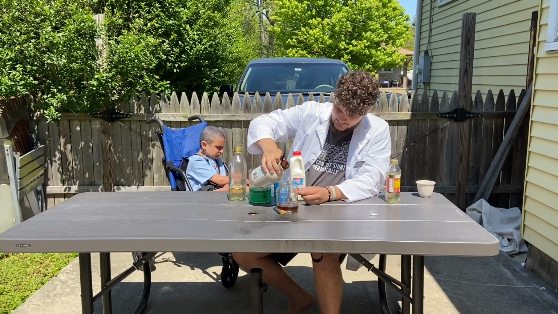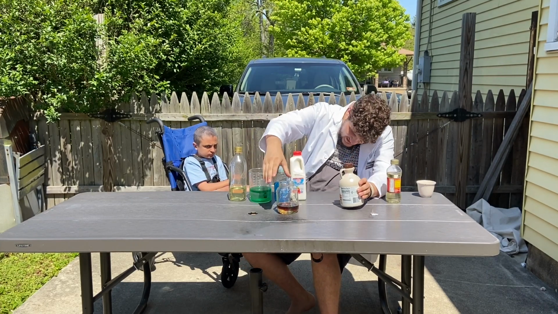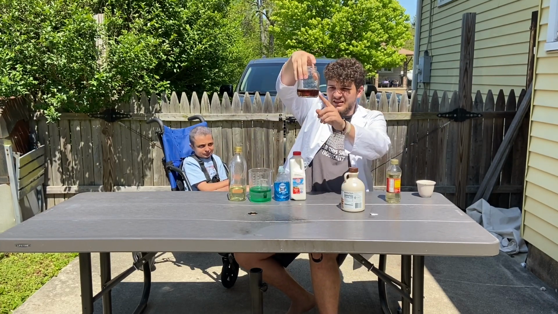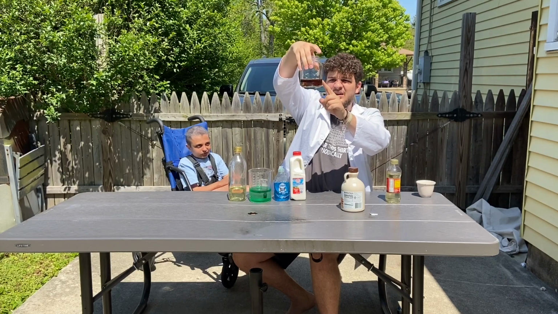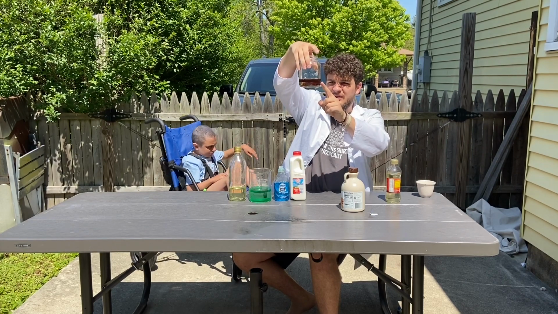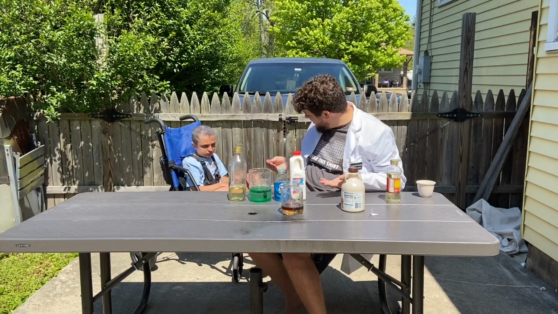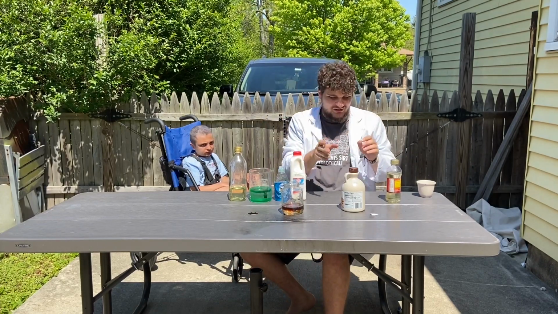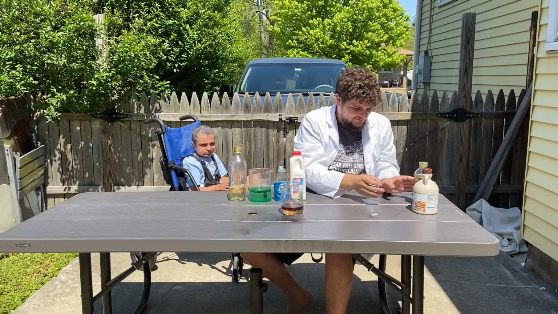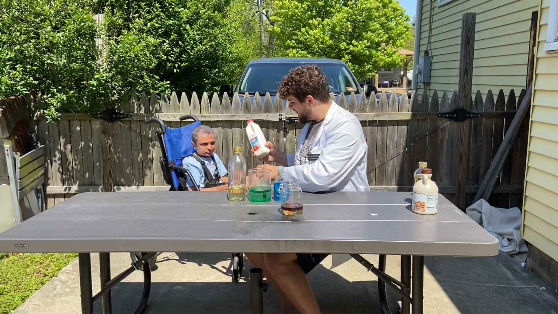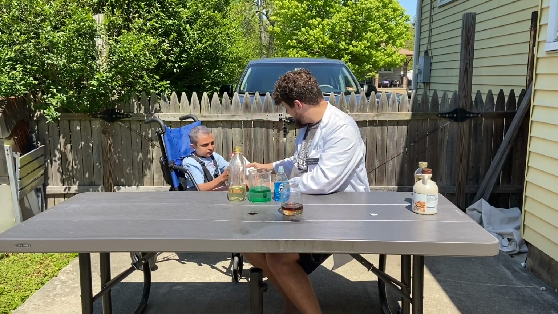See, we'll make a little layer. And if you look, it's hard to see, but the maple syrup and the corn syrup do not mix. So there's that. My fingers are all sticky because of these two syrups. Syrups are very sticky.